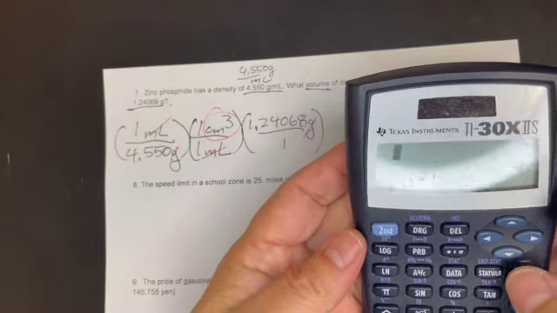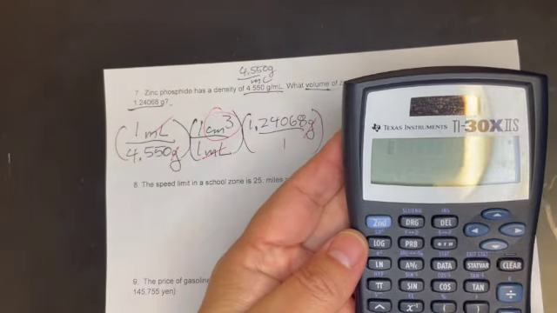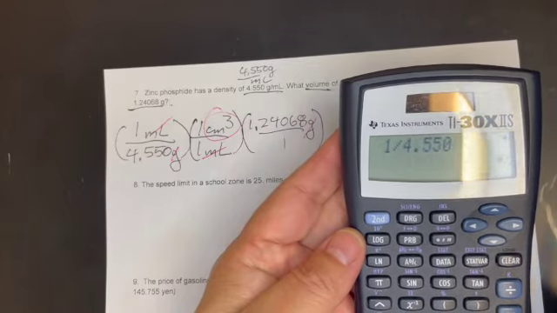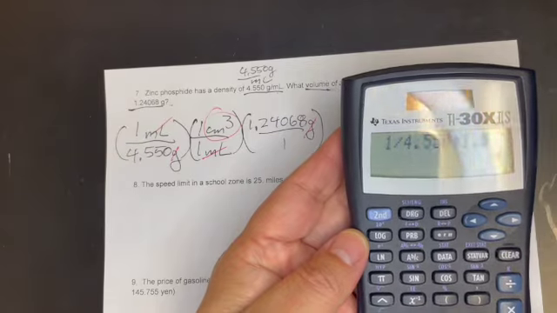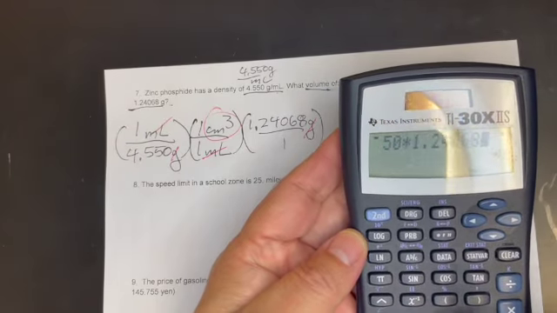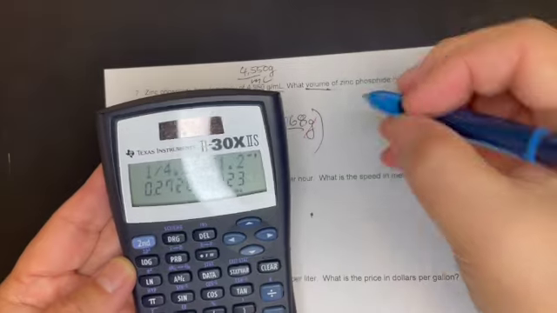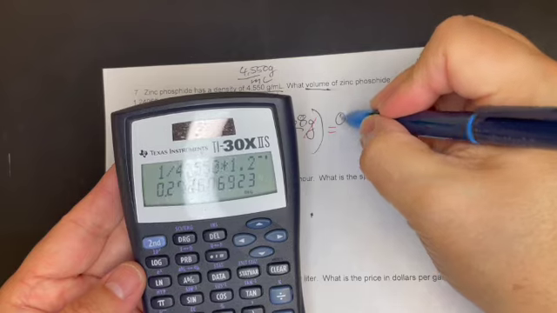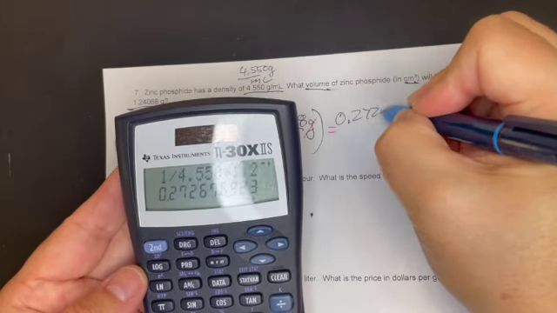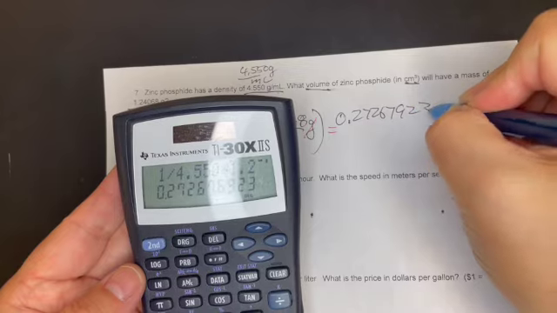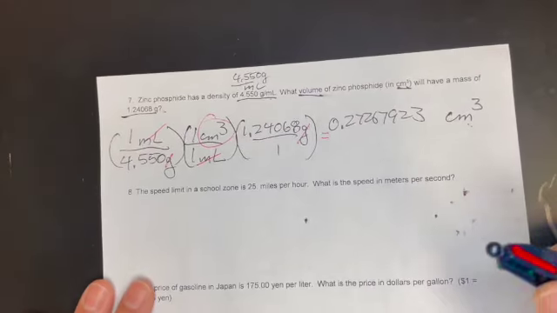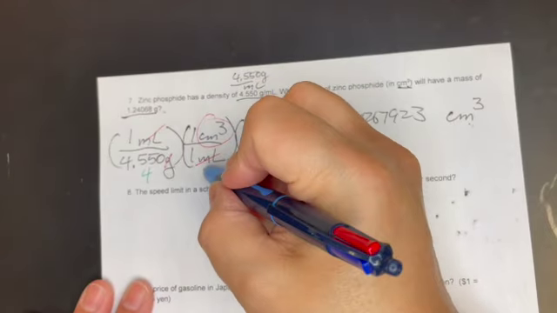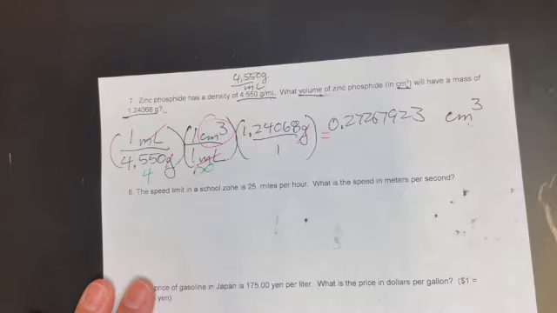So now we have 1 divided by 4.550 times 1.24068. That gives us an answer of 0.27267923. We have to now look at number of sig figs. Here, there are 4 sig figs. This is a definition, so it's exact. So it has infinite number of sig figs.